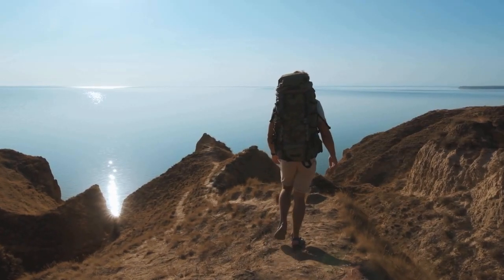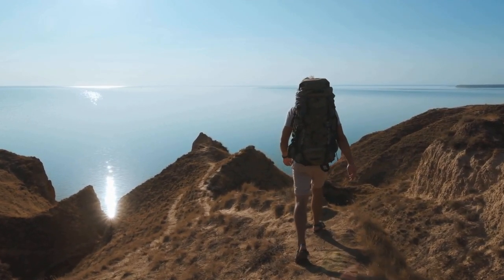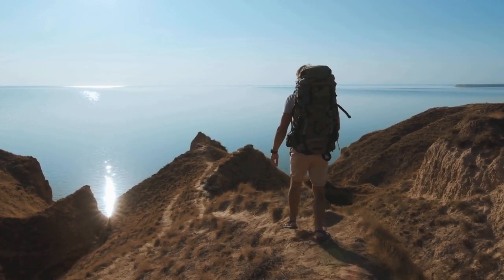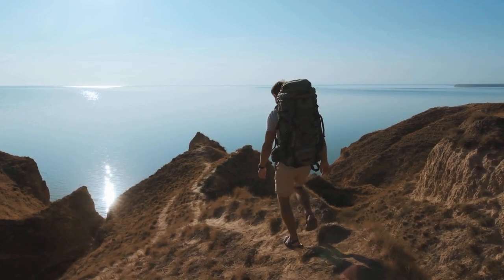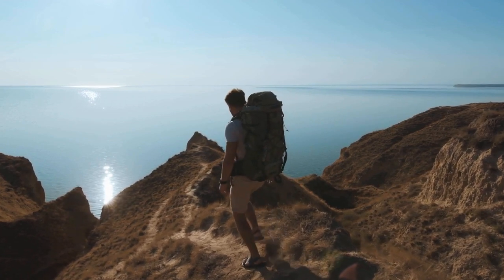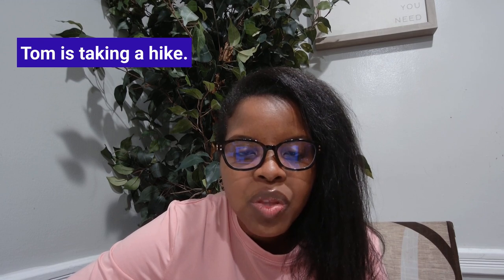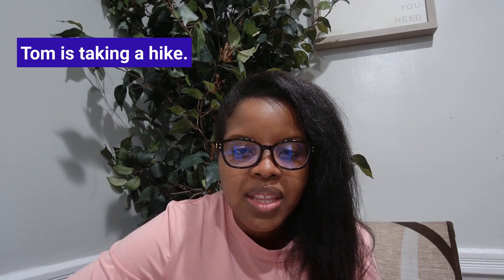So here we go. Tom is taking a hike. What is the noun in that sentence? That's right. The noun in this sentence is Tom, right? Tom. What can we replace Tom with? Which pronoun can we replace Tom with?